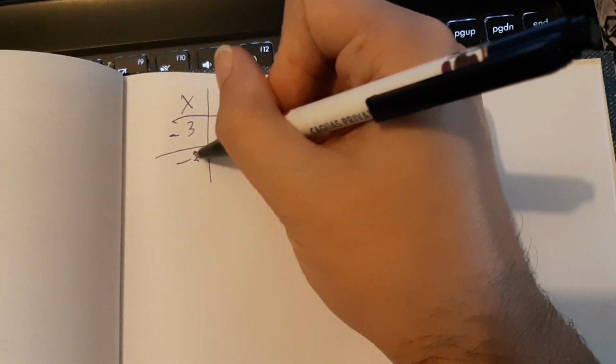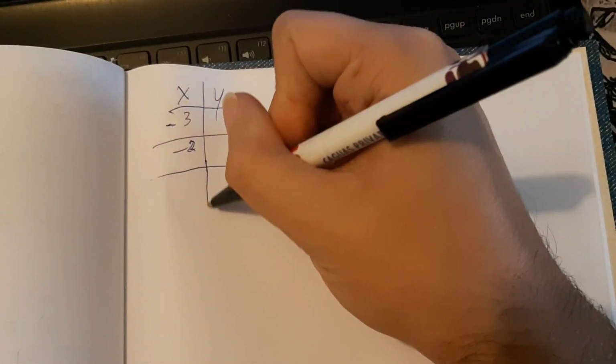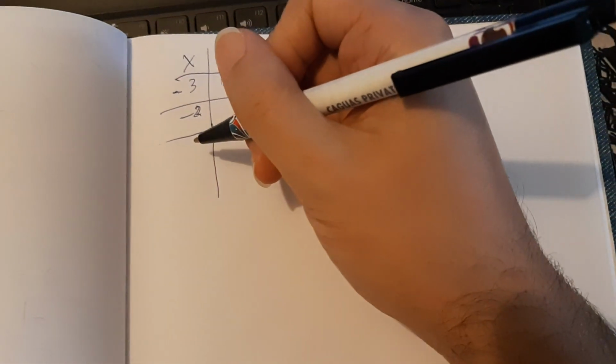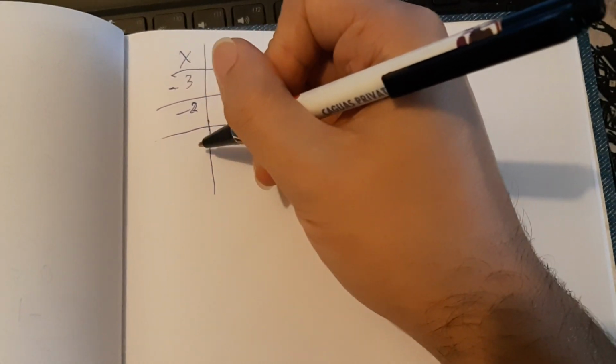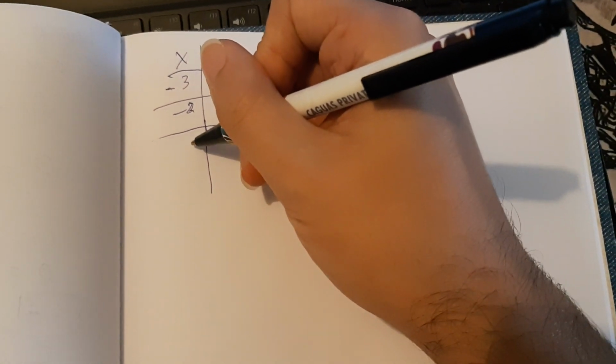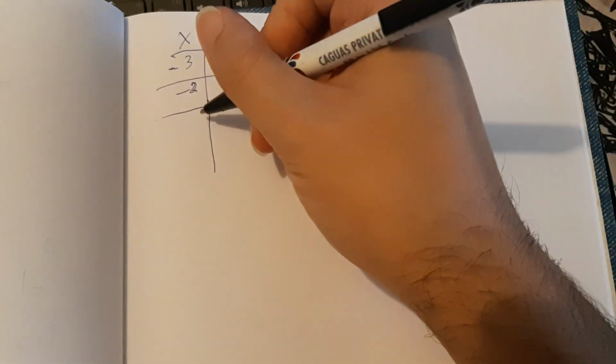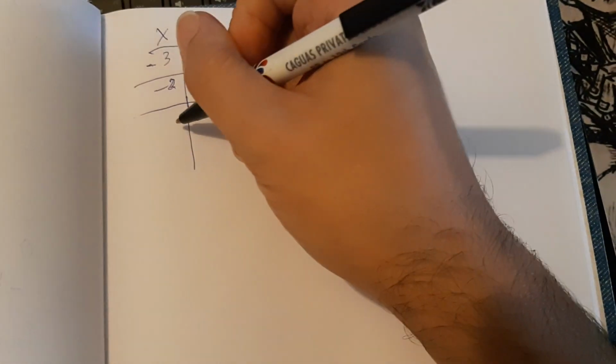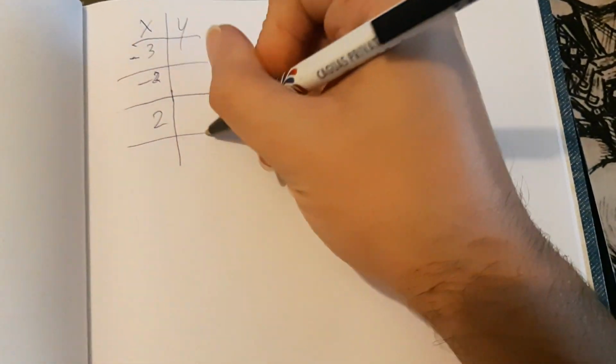Then we'll take -2. Then we already know where it is at 0, so there's no point in writing 0. We already know -1, there's no point in writing -1. We already know where it is at 1, no point in writing 1, so we're going to jump all the way up to 2, and then 3. So these are the things that I'm going to be evaluating.